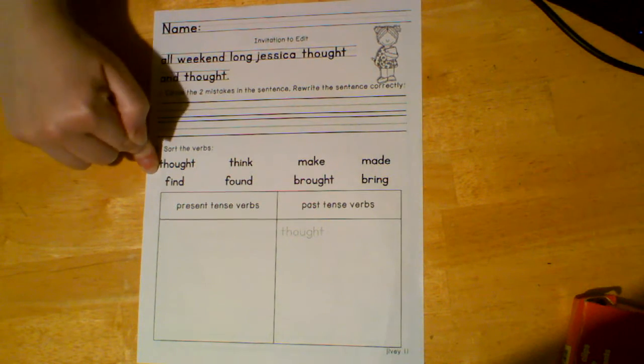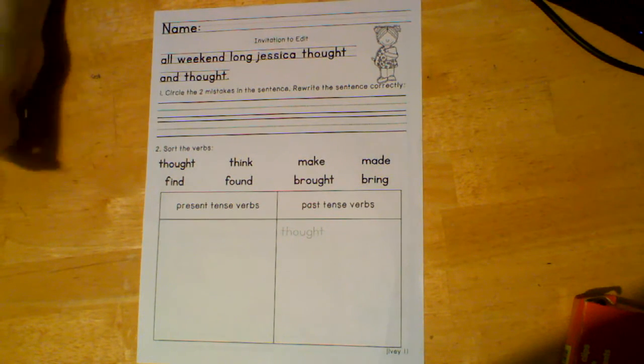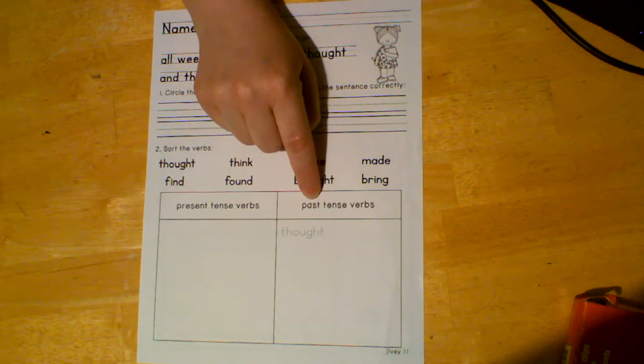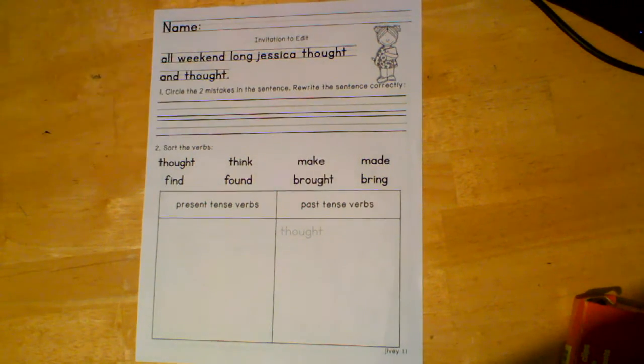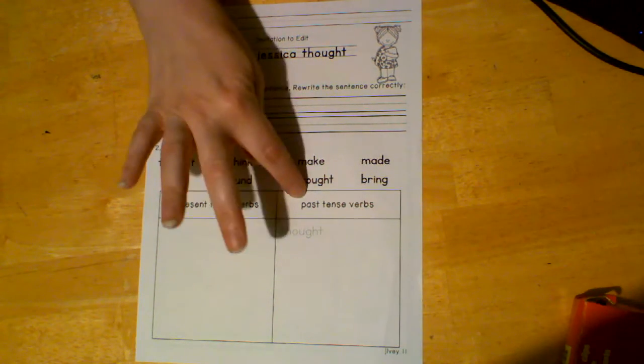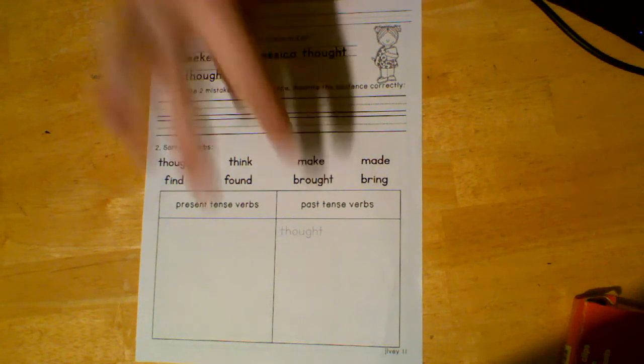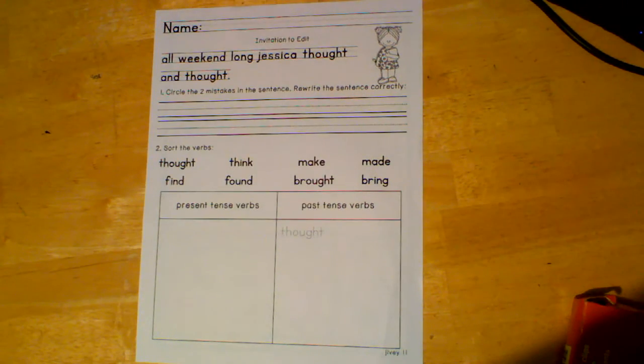Now, down here at the bottom, we have some verbs that are present tense, and we have some verbs that are past tense. Present means right now, okay? Happening right now. Now, it doesn't actually physically mean right now, okay? It could be a sentence that we're talking about using a present tense. Past tense means it already happened, okay? It may be something real that happened. It could be something made up that happened, but a past tense verb means it already happened.